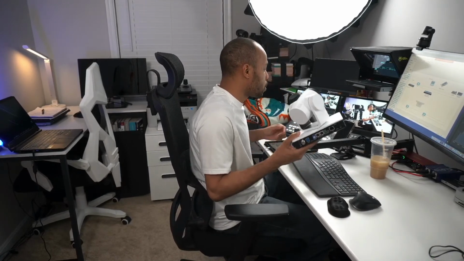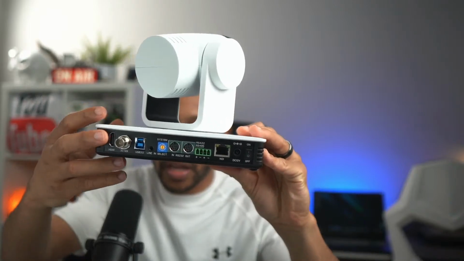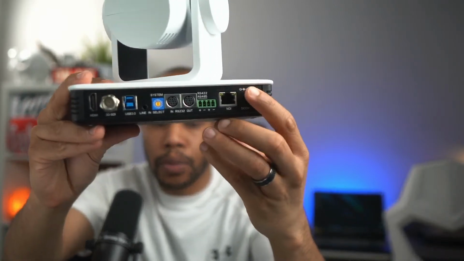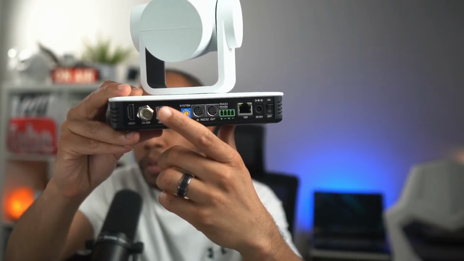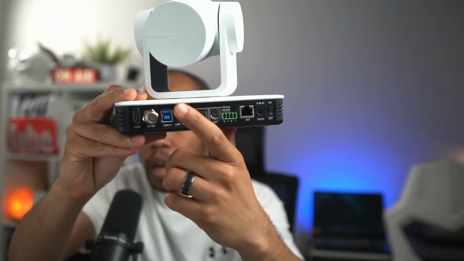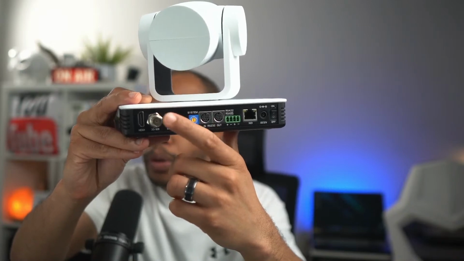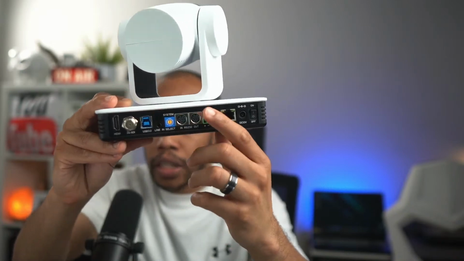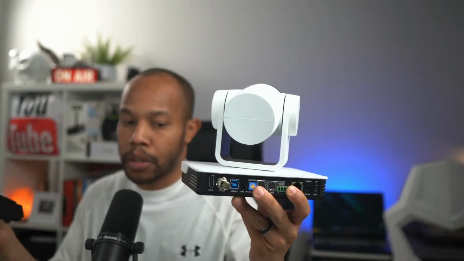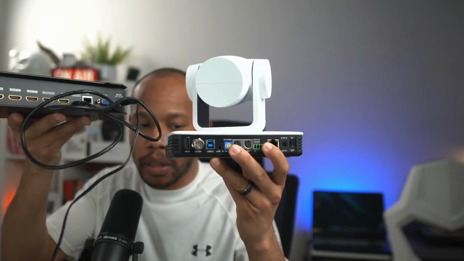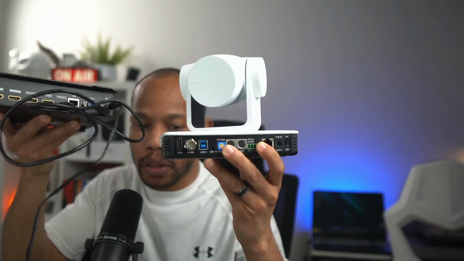Now on this specific camera, you have a lot of different options for connecting. You have SDI, which is typically for your longer runs. So we would have to go SDI and convert it to HDMI, because let me bring it over here, this is HDMI, right? So if we go SDI, we got to convert it back.